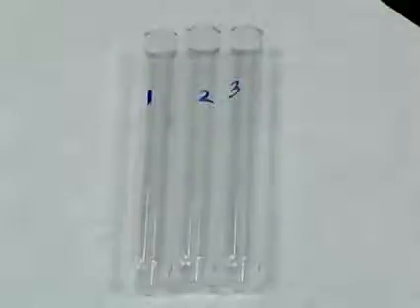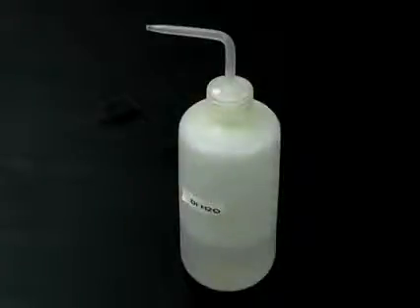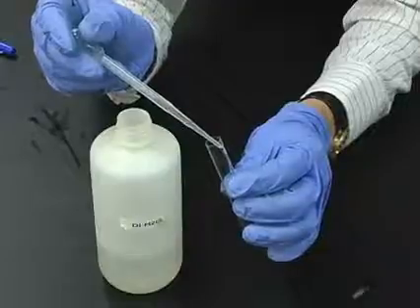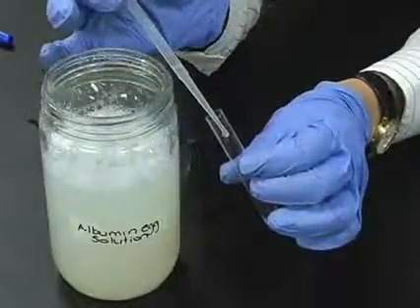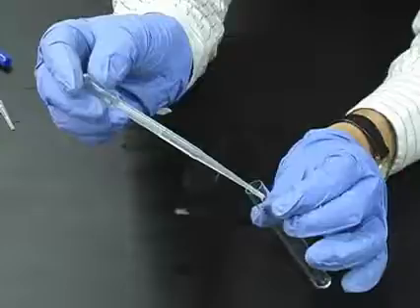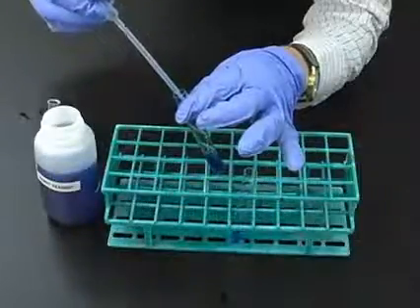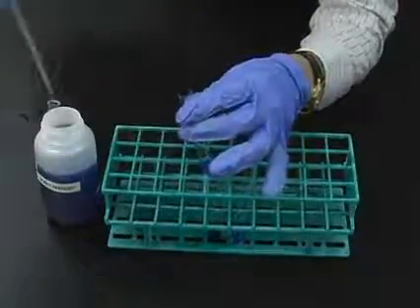Using the China marker, number the test tubes 1 through 3. In test tube 1, we will use DI water, which is our negative control. Test tube 2 will contain egg albumin, and test tube 3 will contain an unknown solution. Pipette 1 milliliter of each solution in its respective test tube. Add 2 milliliters of Bio-Ret reagent to each test tube.